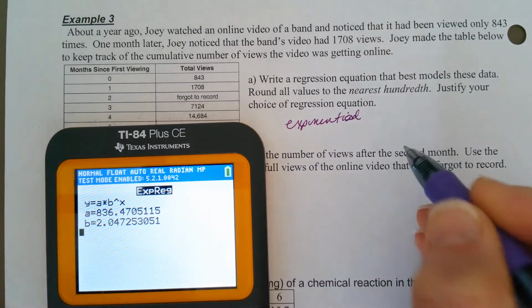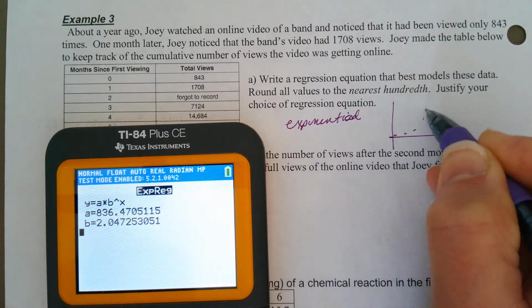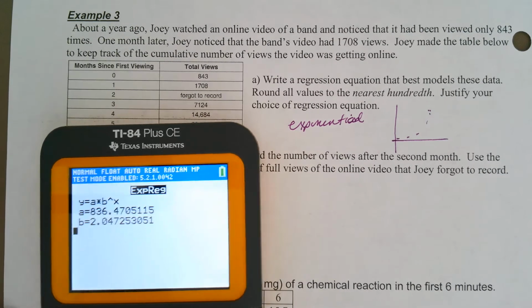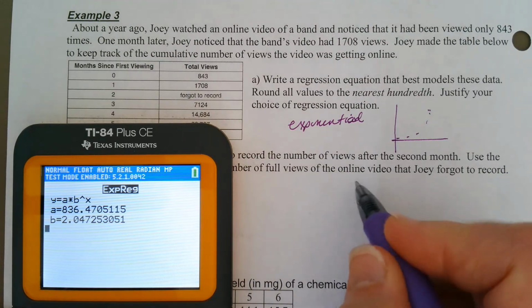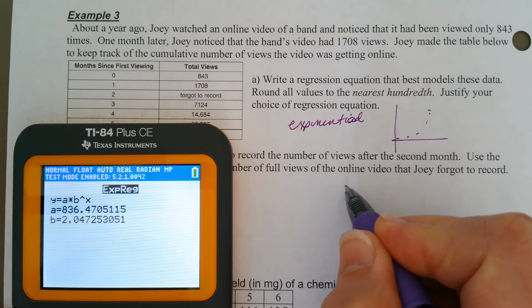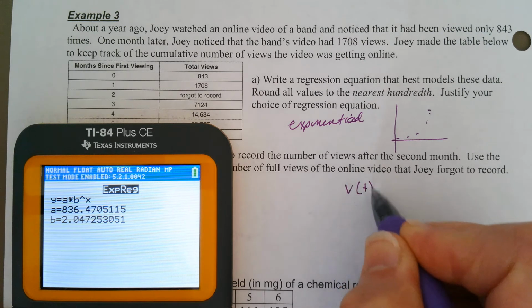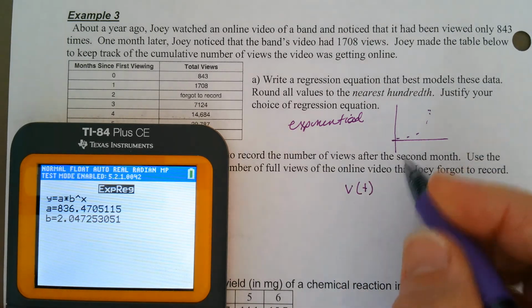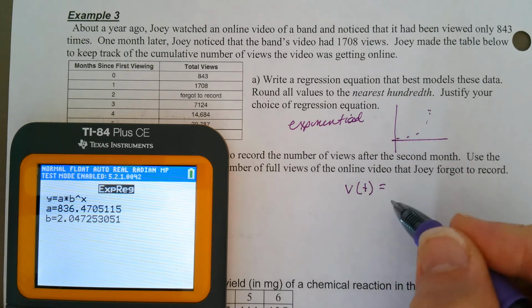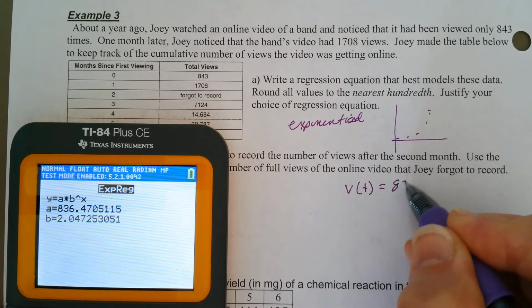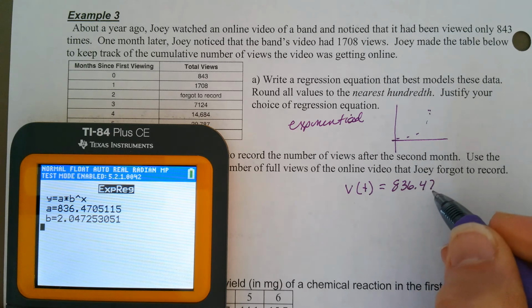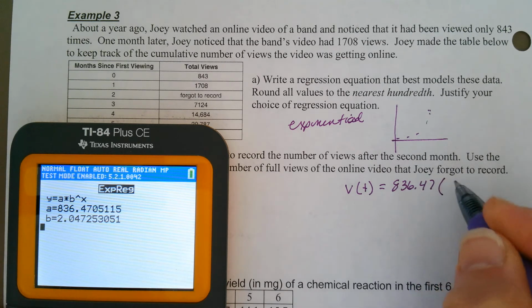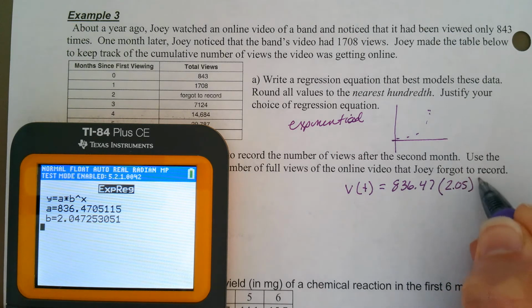So we said this was exponential. It's something like that. I'm going to put it down here. So V of t, views in time, is equal to 836.47 times 2.05 to the t.